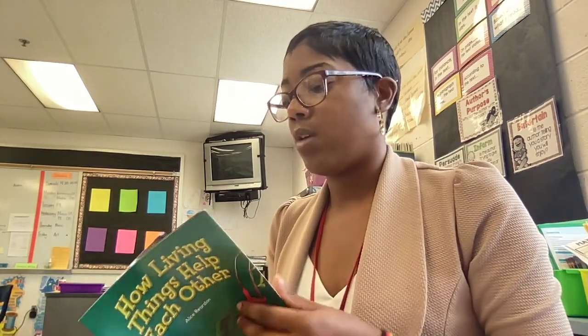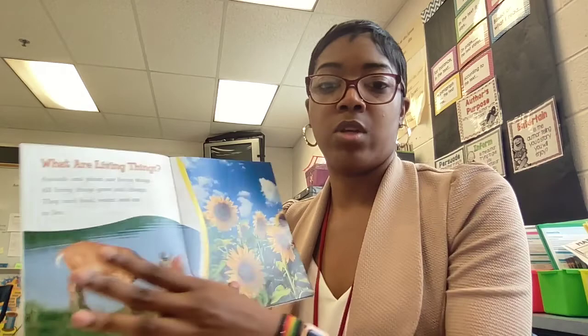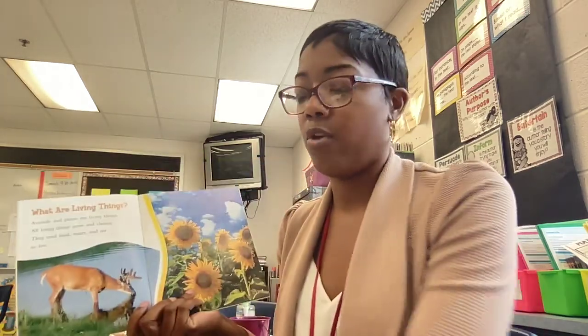All right? So after they write their question down on a sticky note, you can usually have the sticky note go into the book where they can start it off, or you can kind of keep it how I do, like in a journal. Okay?